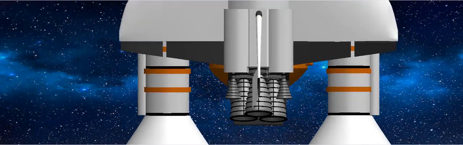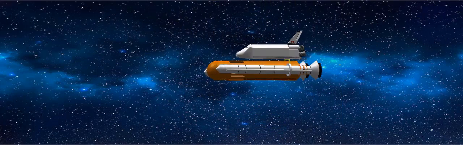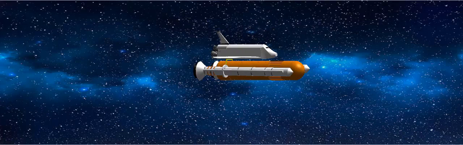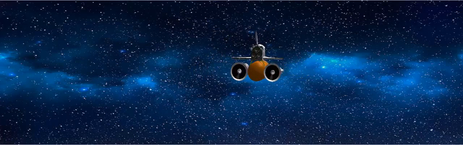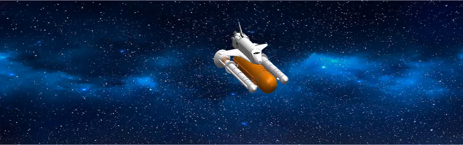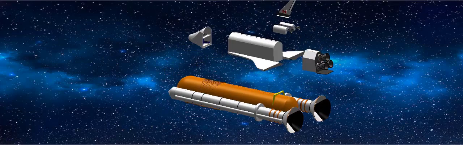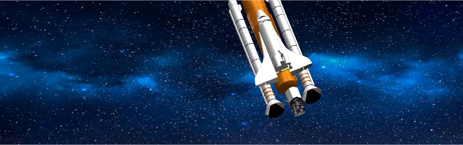For our Solidworks project, our group designed and built a space shuttle inspired by the NASA Discovery. Our space shuttle consists of the orbiter vehicle, 2 solid rocket boosters, and the external tank.